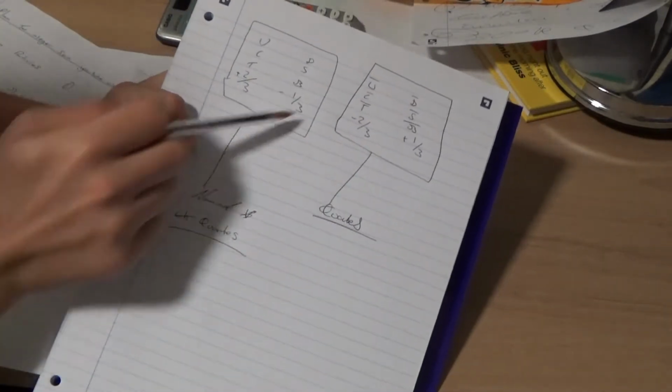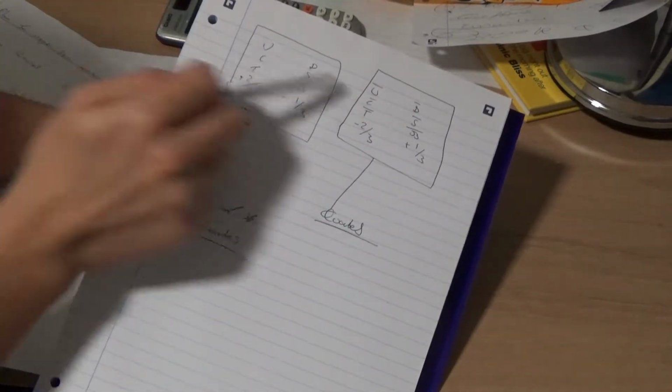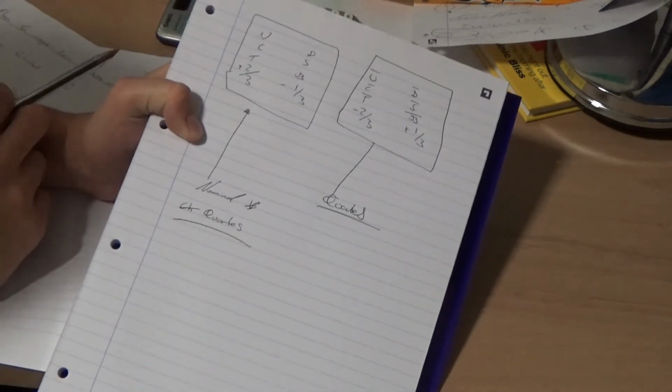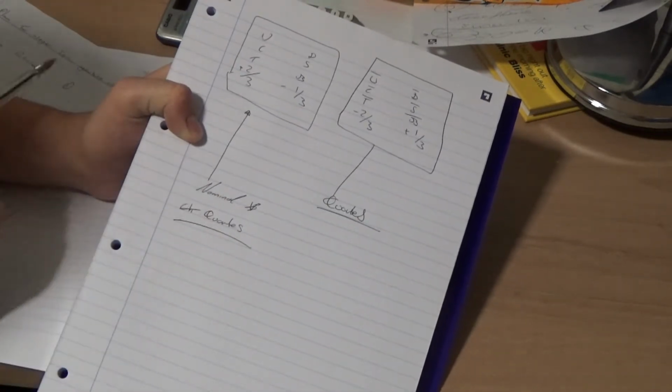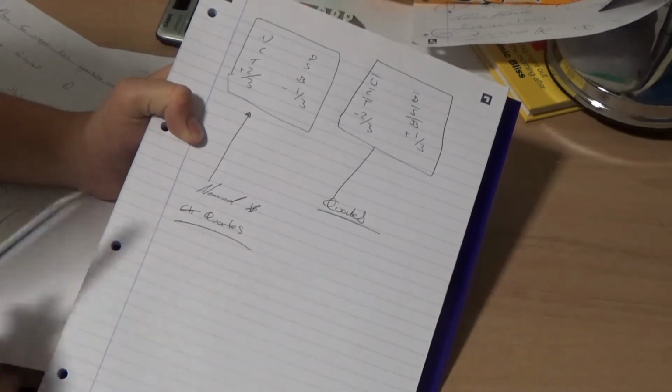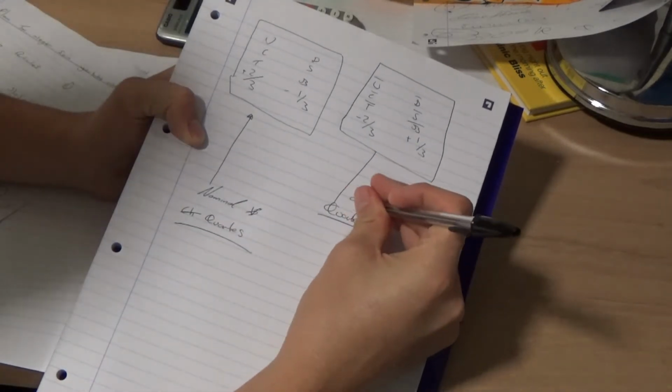These are put into two boxes. These are called the nominal quarks. These are called the anti-quarks. I've forgotten to write the word anti there.